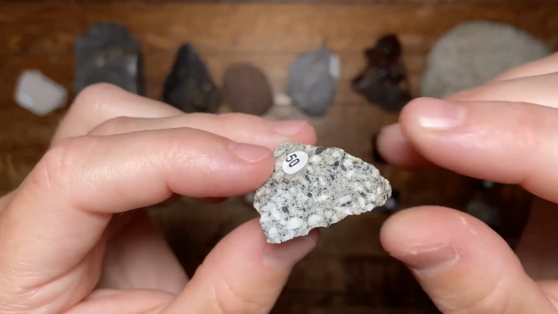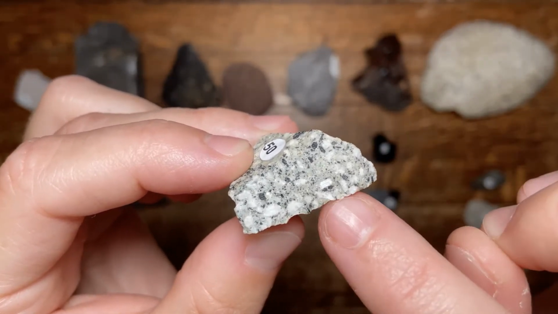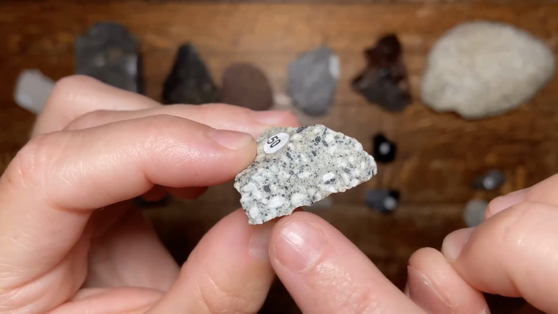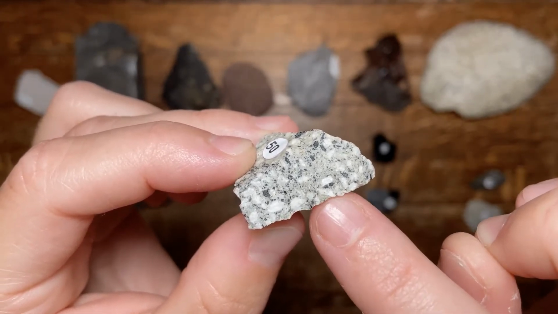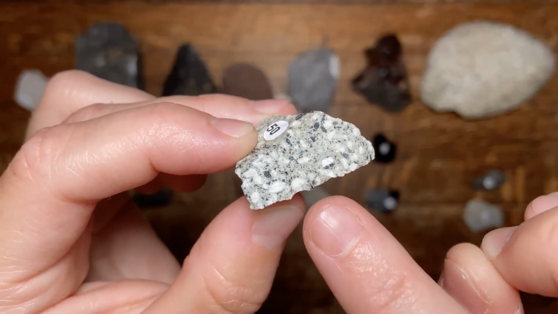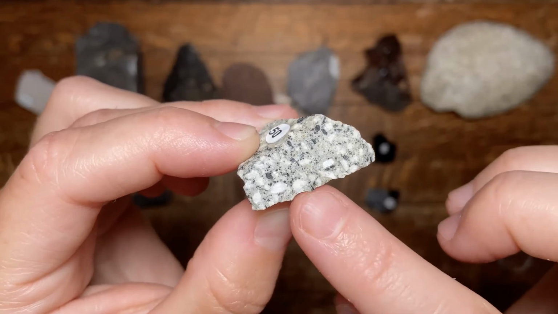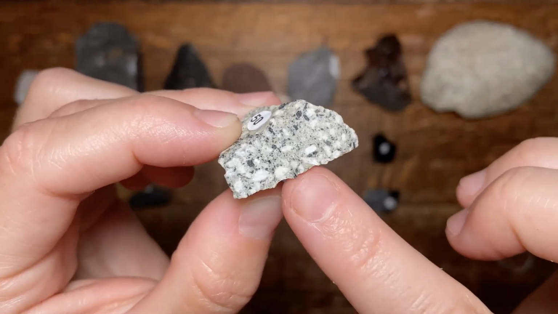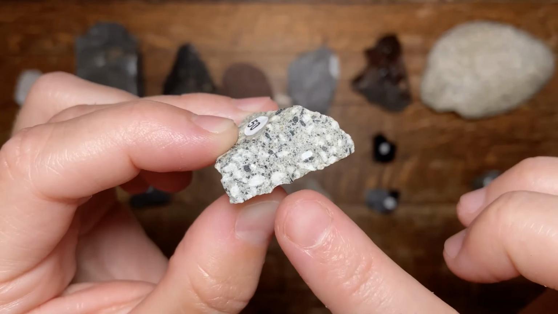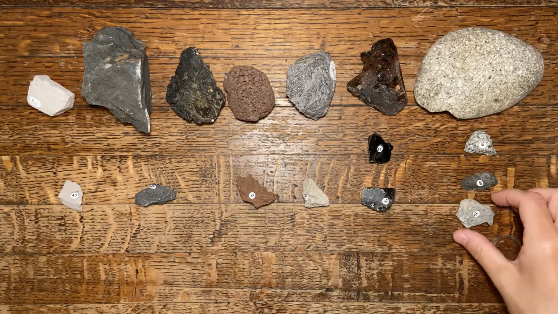And so we have that aphanitic background in between all of those phenocrysts, which tells us that these phenocrysts formed while the magma was cooling slowly beneath the surface, and then that partially solidified magma erupted and finished cooling on the surface. So technically a porphyritic texture is an extrusive igneous rock.